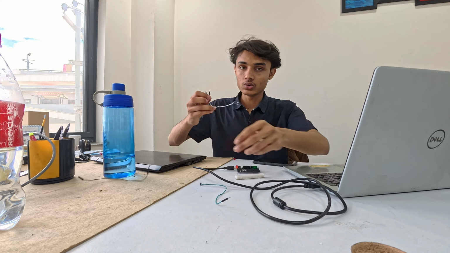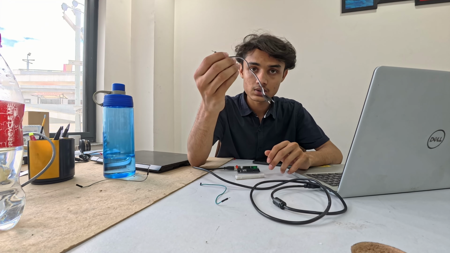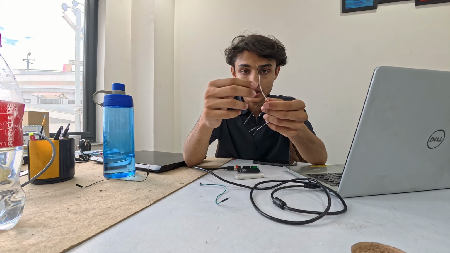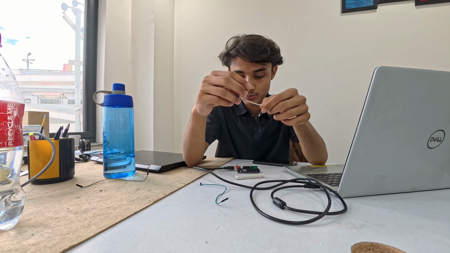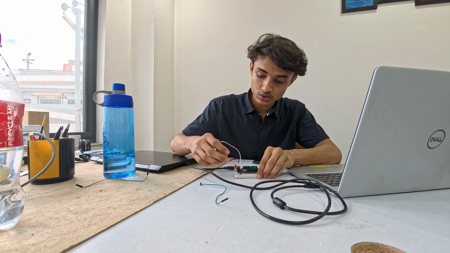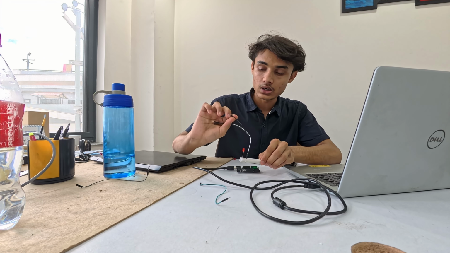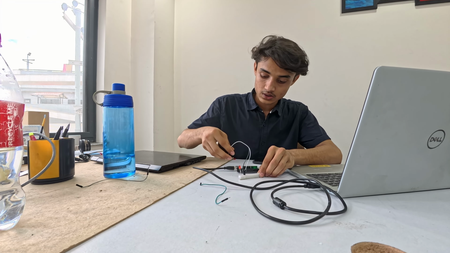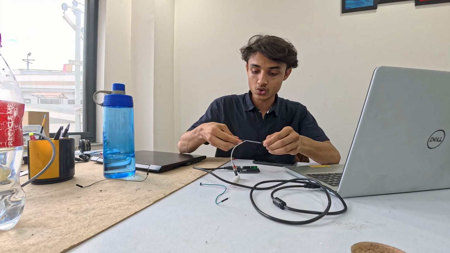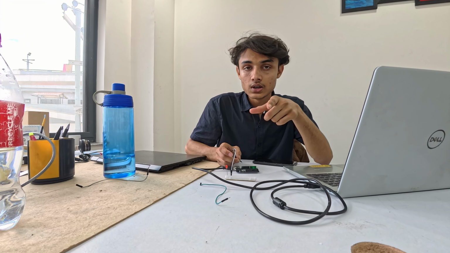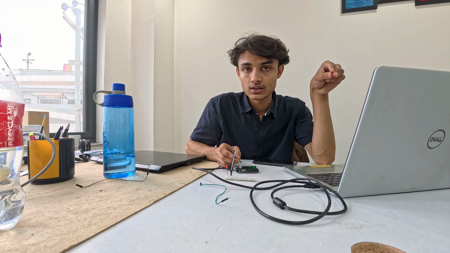We have two male to male jumpers, and the negative one is black. We'll connect white on positive and black on negative. The white one should go to pin 13 because we programmed pin 13 as output.